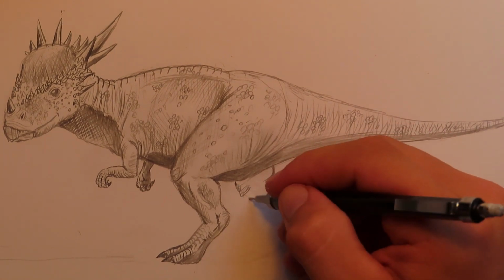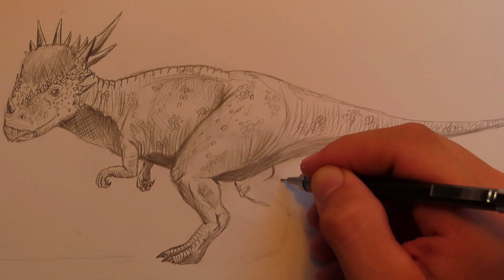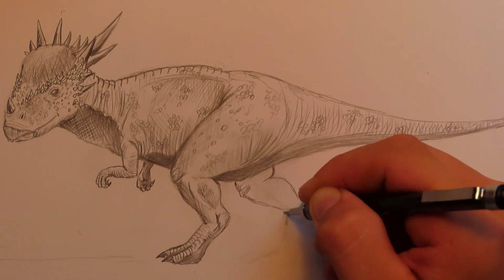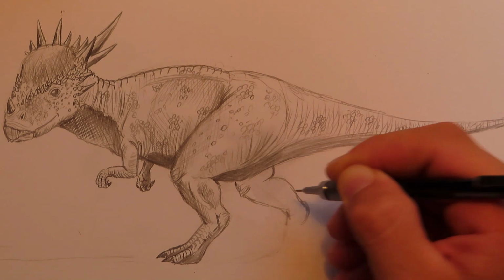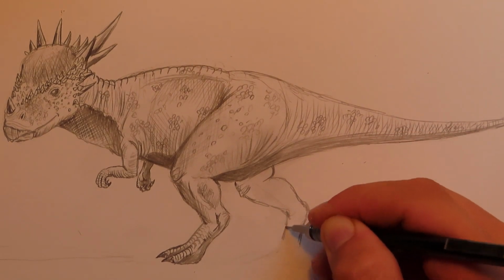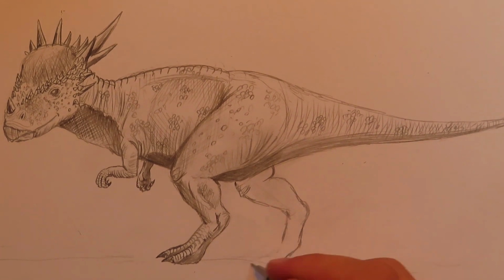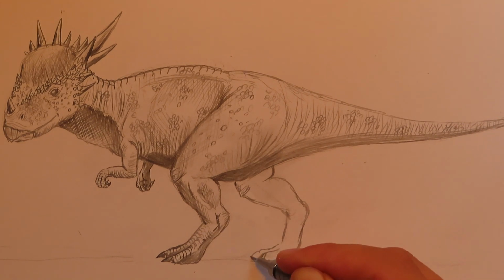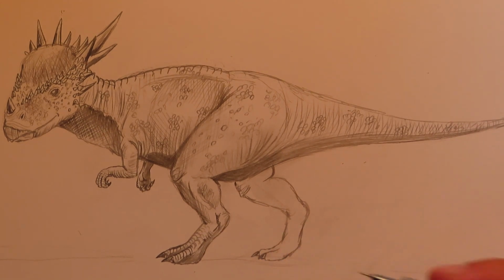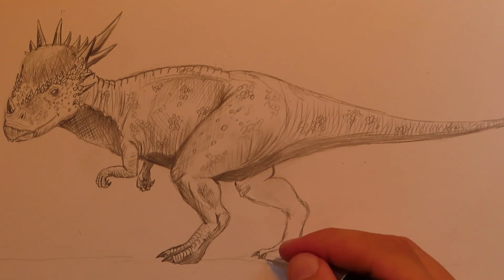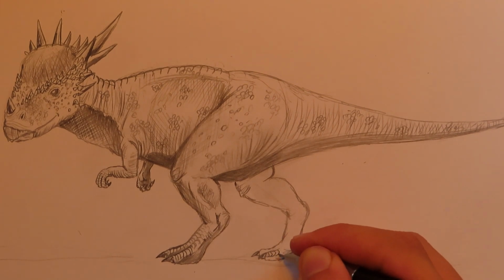So put in the opposite knee. Just remember, most of this leg is going to be shaded in, so you don't have to put too much detail into it. But you want to get the edges right. So we'll put in those scales on top of the toes.